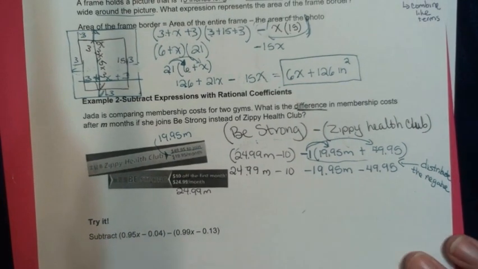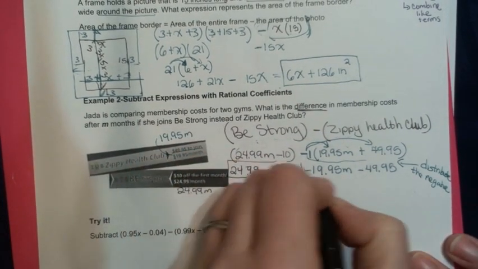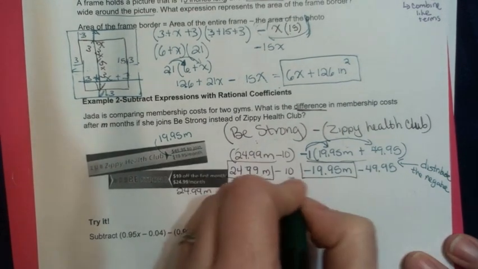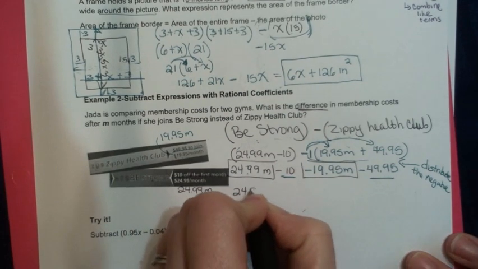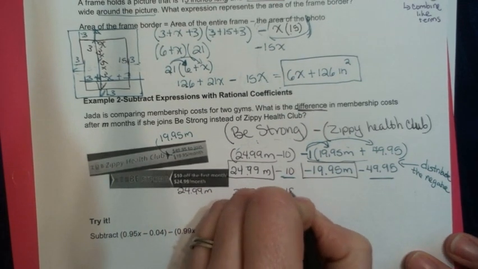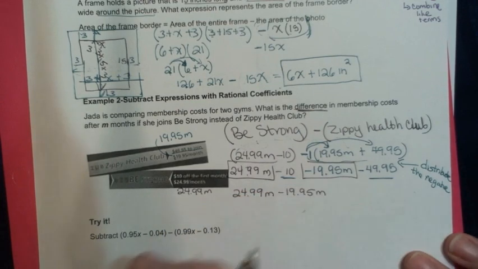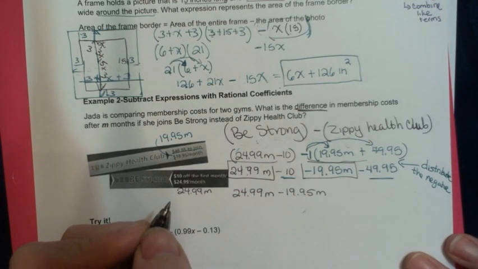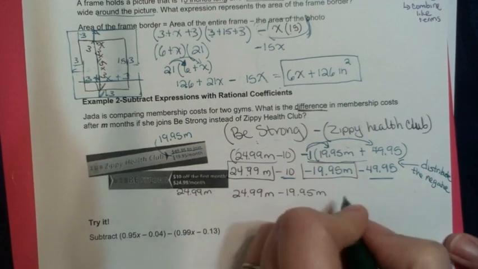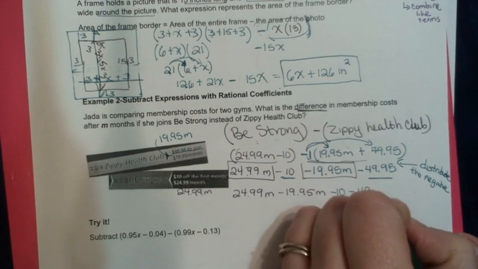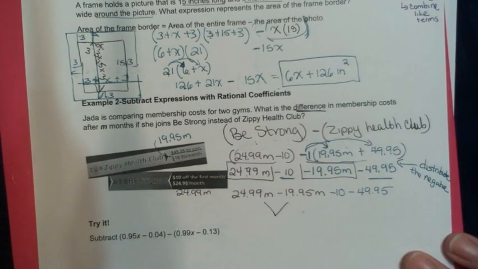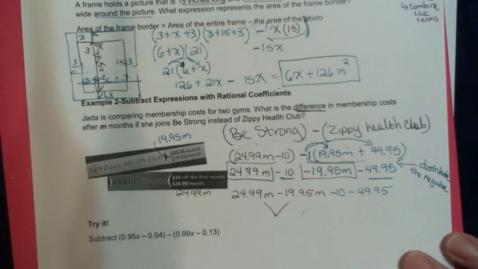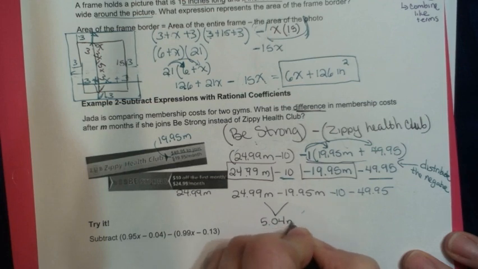And now you know what's coming. We're going to combine like terms. You know that I have two different m's and two different constants. So I have 24.99m minus 19.95m, and I have a -10 minus a 49.95. So I'm going to combine like terms, and 24.99 minus 19.95m is going to give me $5.04 difference per month.